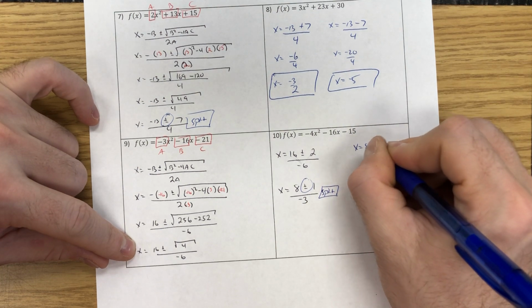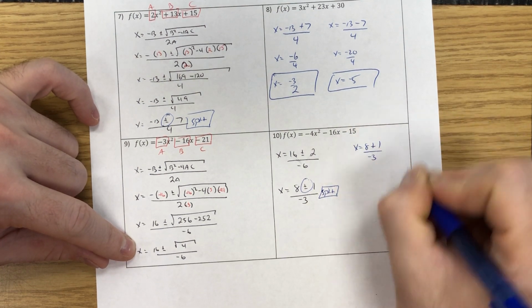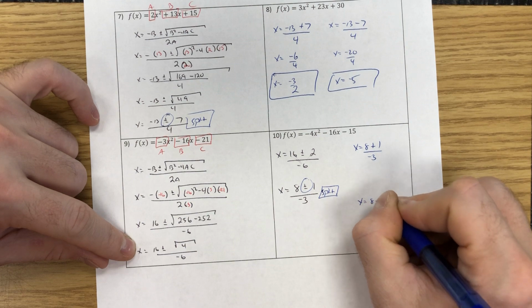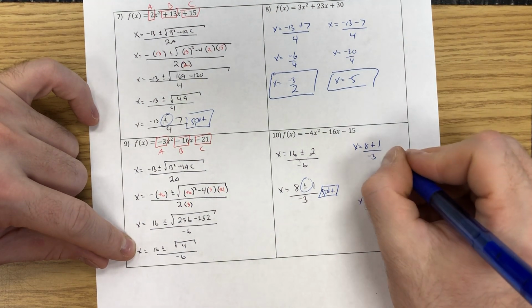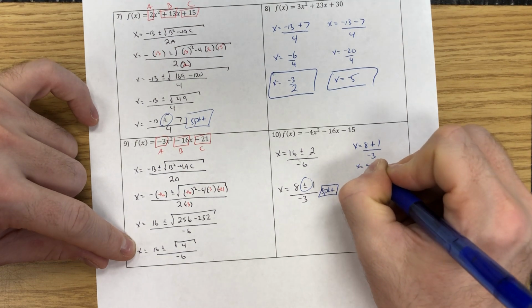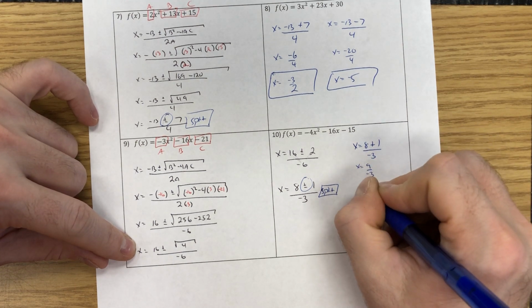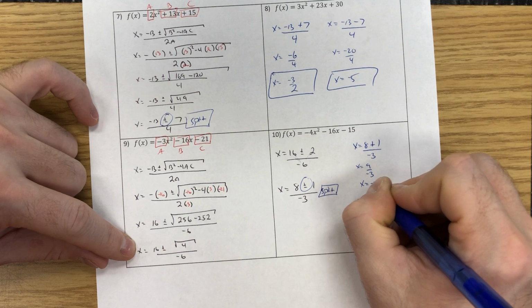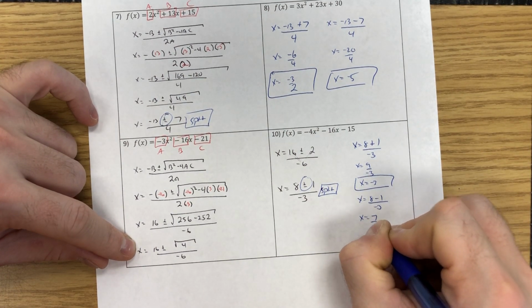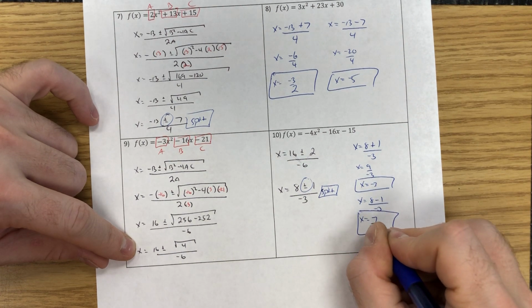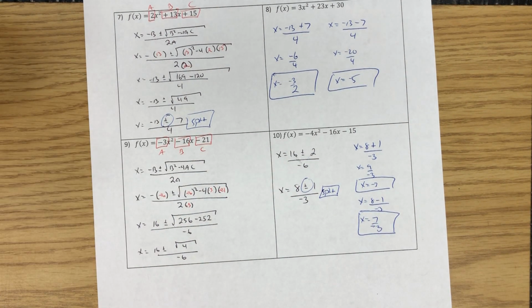So x equals 8 plus 1 over negative 3, and x equals 8 minus 1 over negative 3. It's the distance to the right and the distance to the left. There we go. Compare that to see how you did. And that's it.